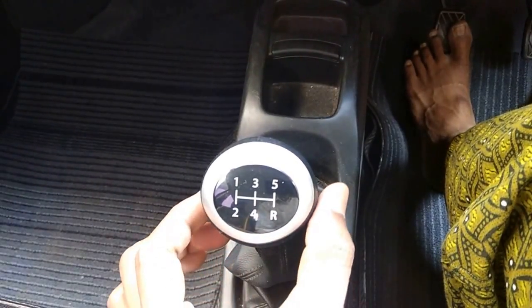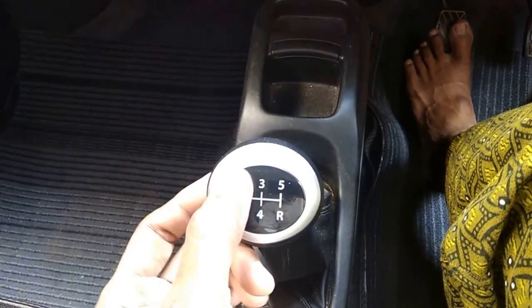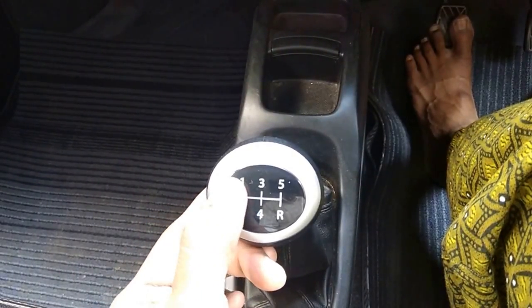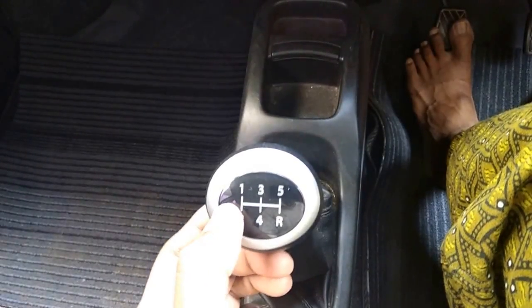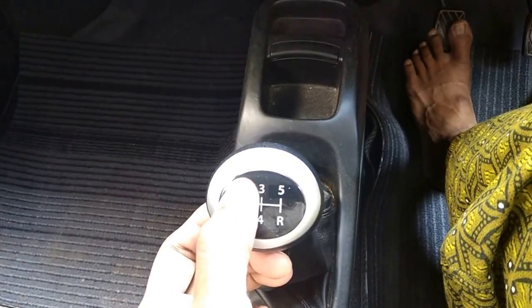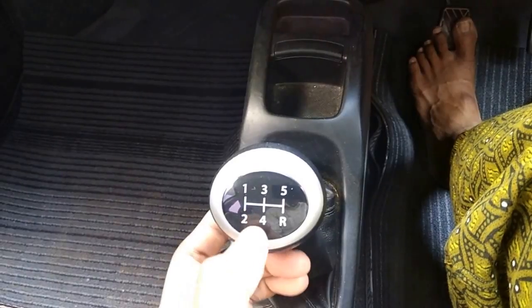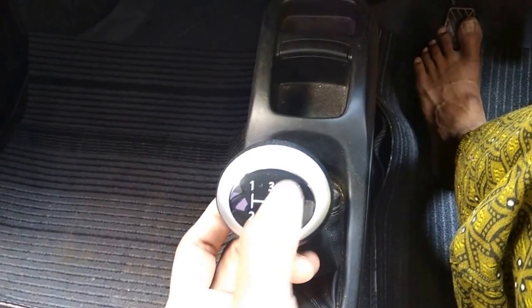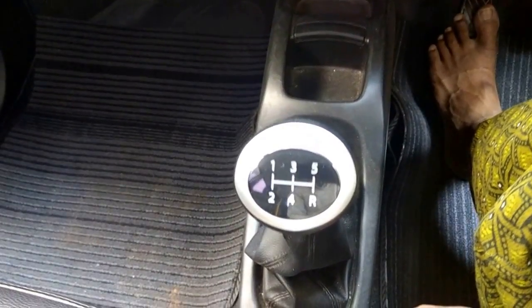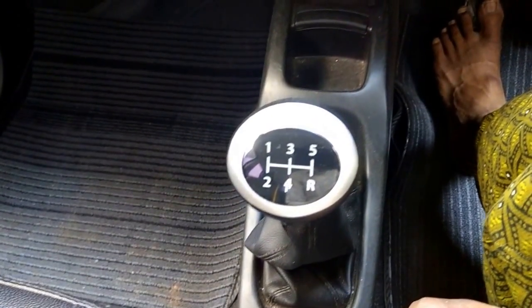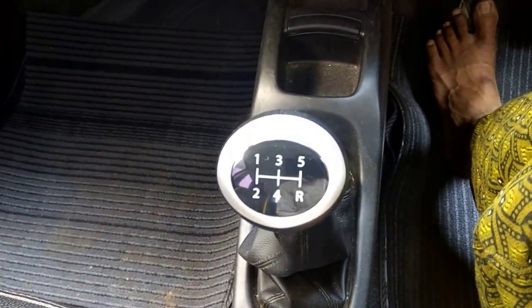For example, if the speed is low, you have to be in first gear or second gear. If your speed increases, you go to third or fourth, and if you are going at high speed, you go to fifth gear. This has 5 gears and 1 reverse.